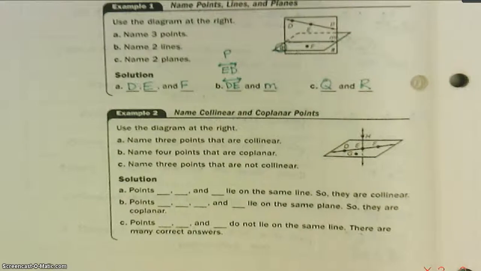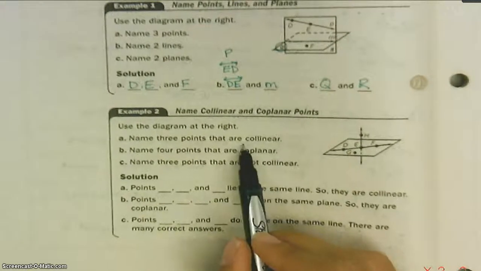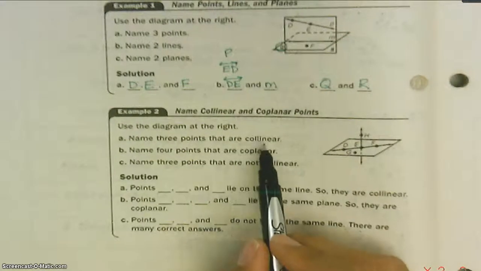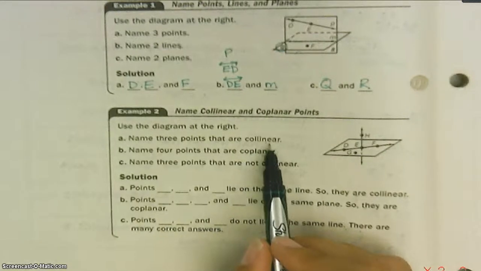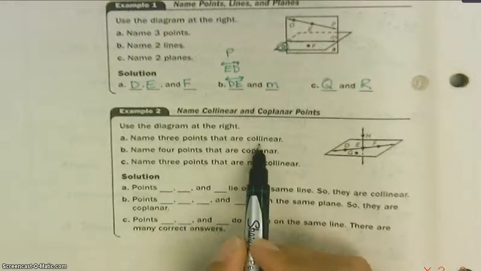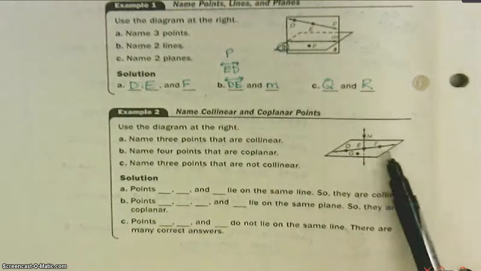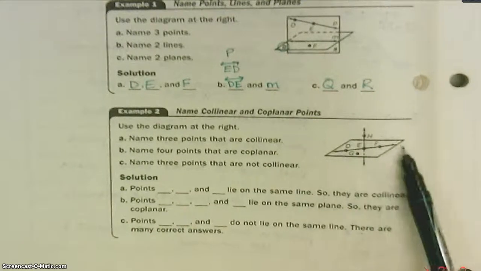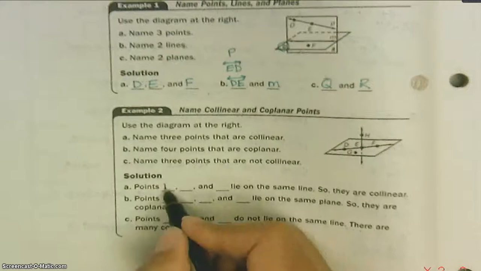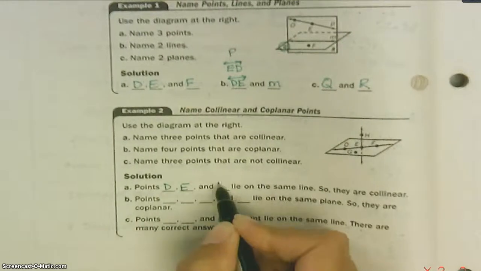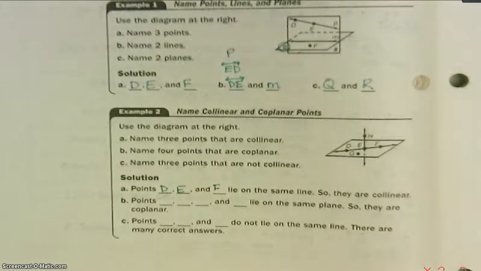Name 3 points that are collinear. So co means together, linear means line. So together on a line. 3 points that are together on a line. Well, here's a line, and it has 3 points, D, E, and F. D, E, and F lie on the same line.